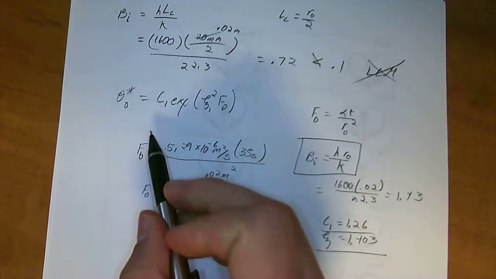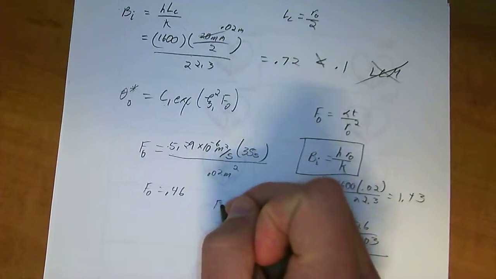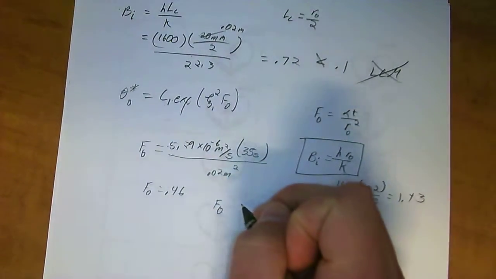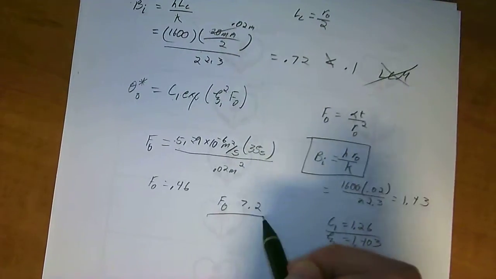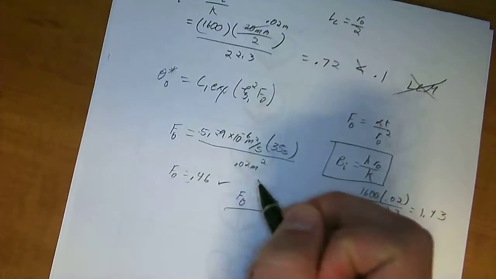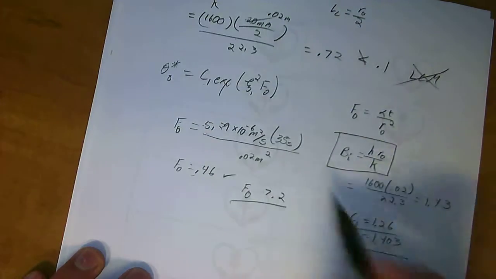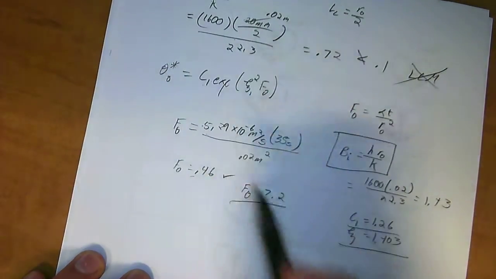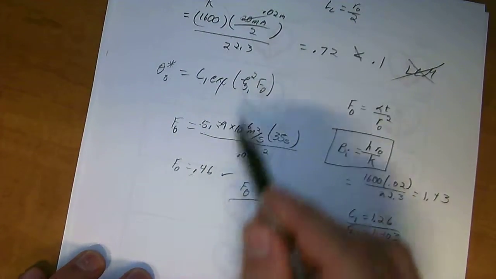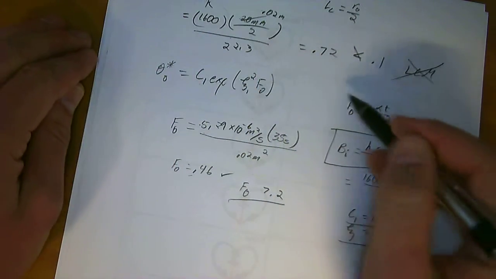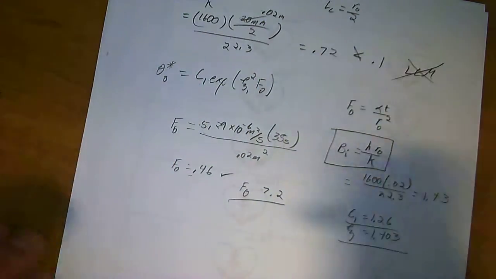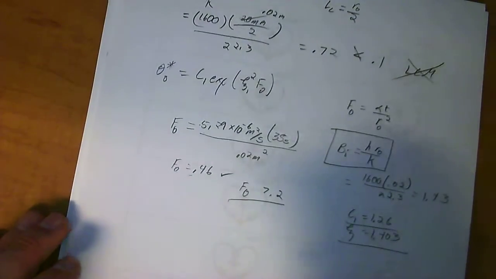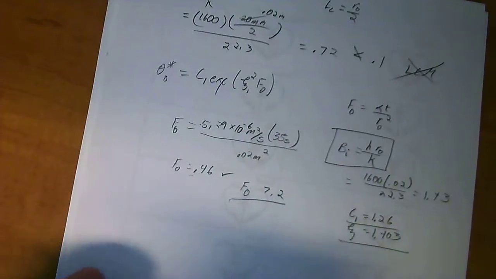In order to use this alternate method and make sure you're doing it right, the Fourier number has to be greater than 0.2, and it is, so this is good. We can use this method, we can use this approximation equation. If this isn't correct, then you have to use the expanded version of this equation that includes sines and cosines and Bessel functions and all that good stuff. So it's great that we get to skip that part.